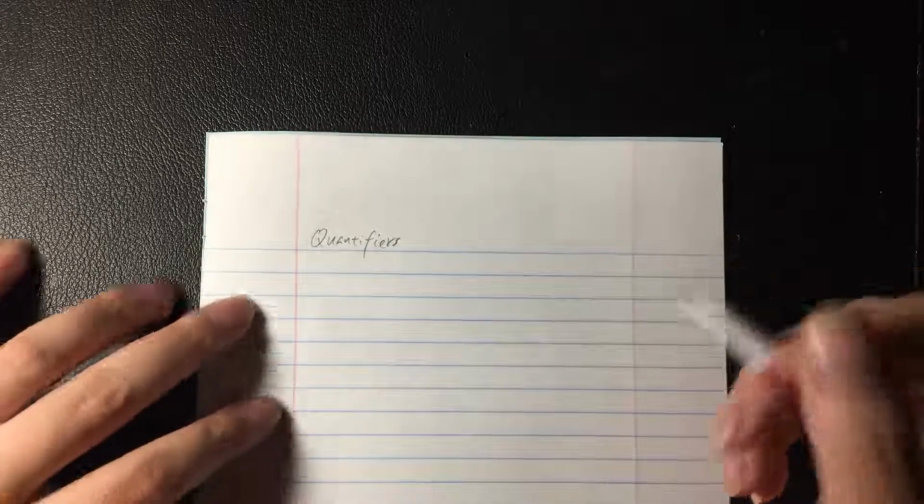There are two types of quantifiers. Let me show you their symbol first.